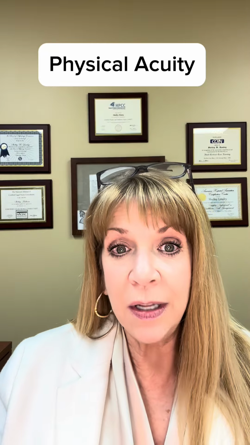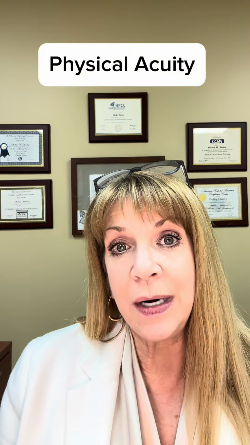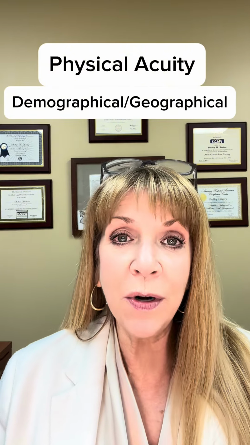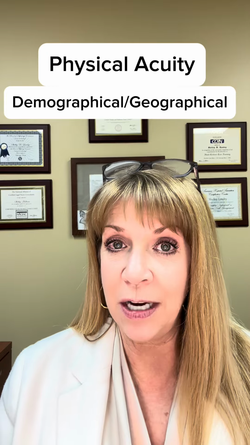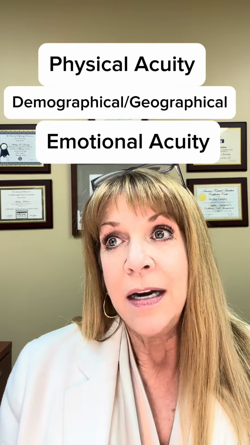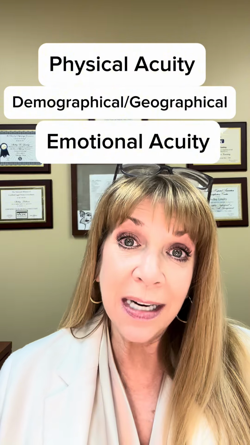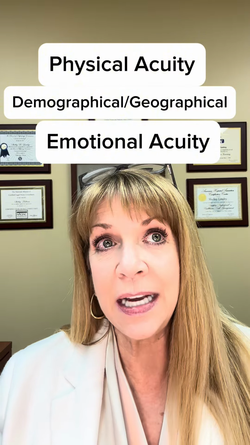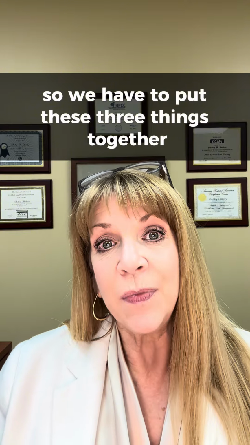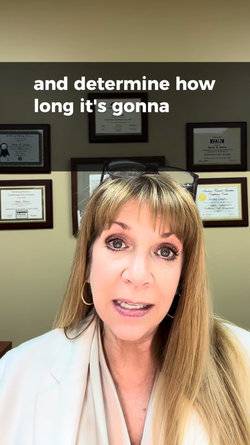What do I need to do to this patient? What physical things am I going to be doing? Then we're going to look at demographical, which is much more than just how far away that patient is. And then thirdly, we're going to look at emotional acuity, not just the needs of the patient, but also the needs of the caregiver, because sometimes the caregiver's emotional needs can take even more time than the patient's.